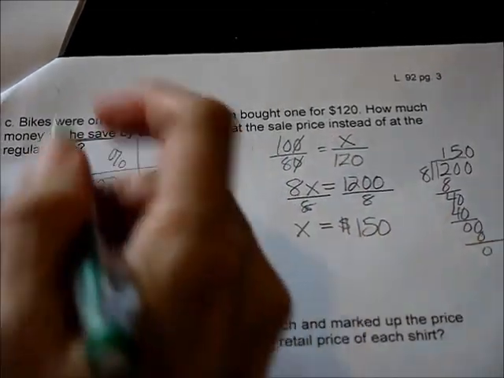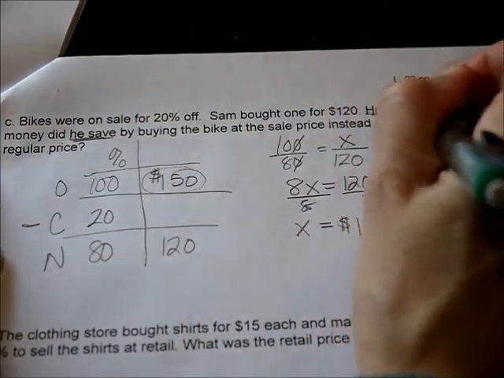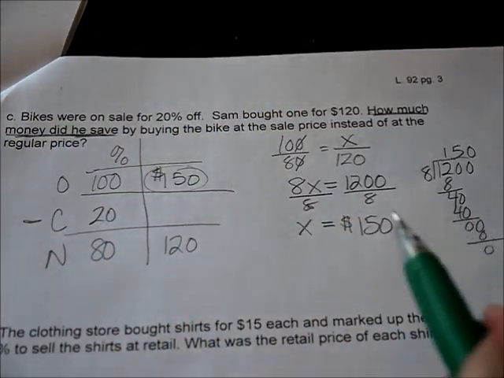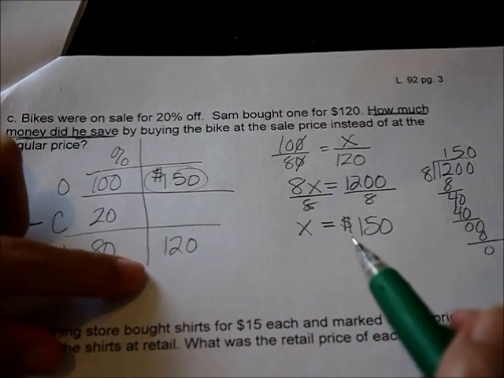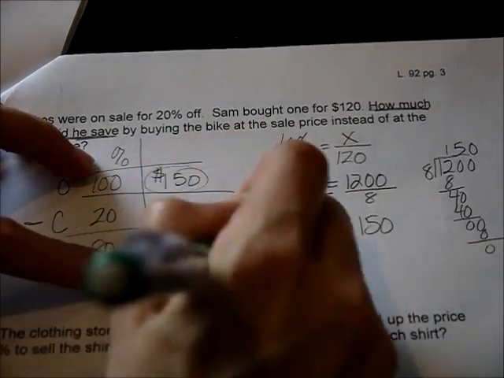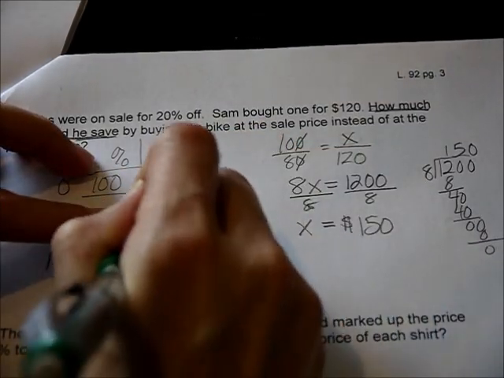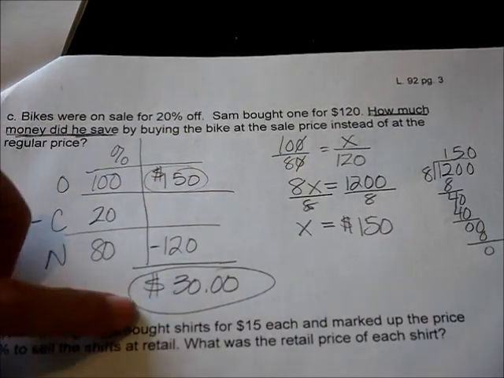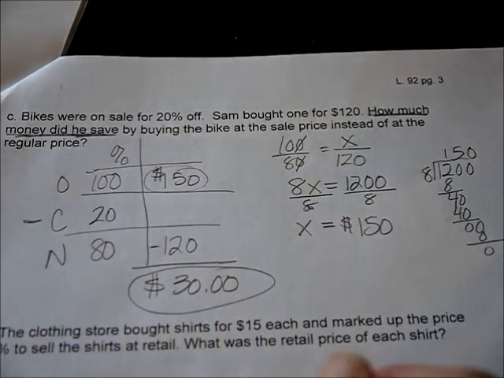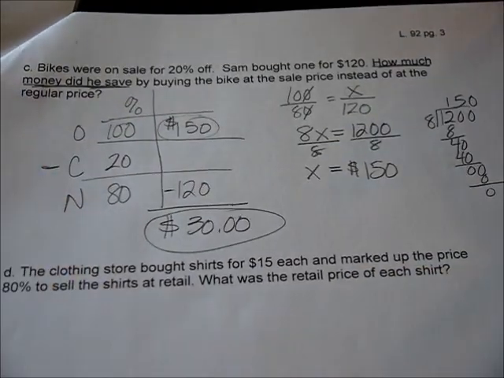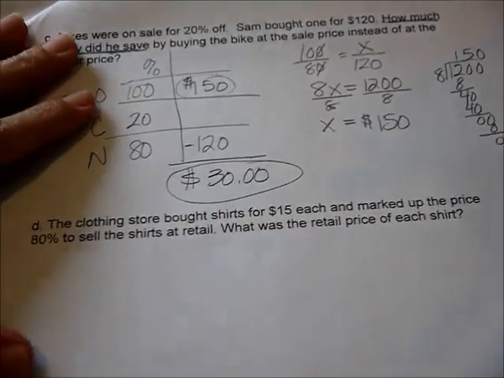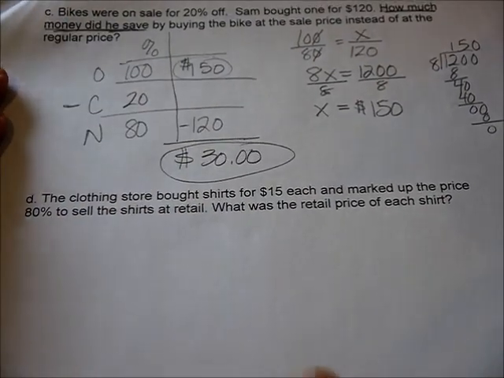The question is, how much did he save by buying the bike on sale? So it was $150, $120, so his savings is $30. So that's a good savings. You can buy a lot for $30. So good job, Sam, waiting for it to be on sale. Your parents must have taught you some financial responsibility.